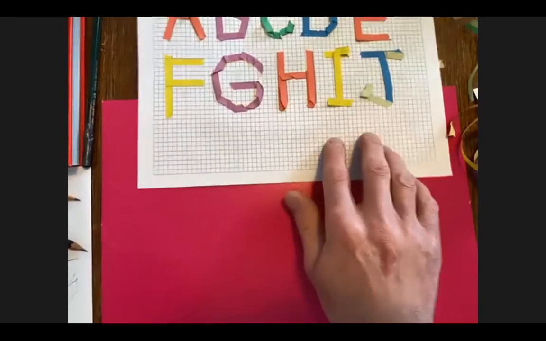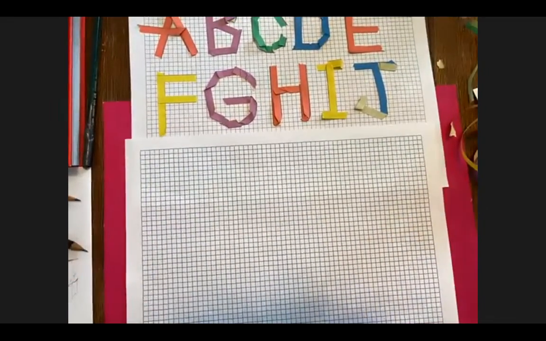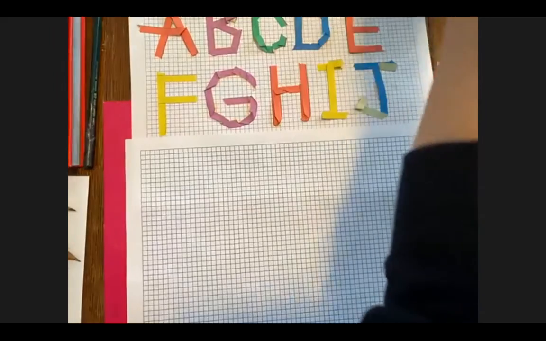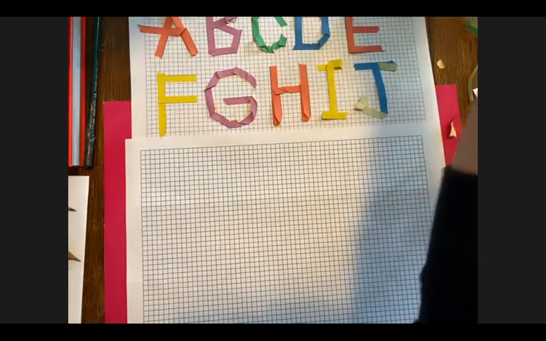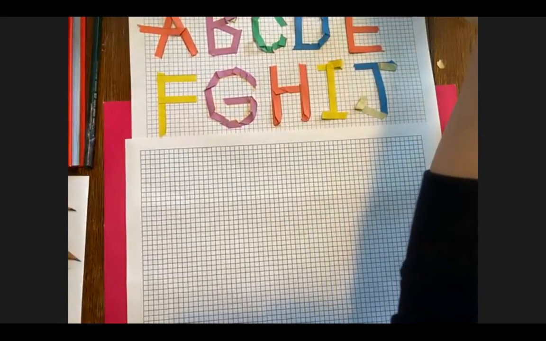I think I've got the size slightly wrong, so I can't quite fit three lines on. Right, green, I think. I'll try and find the end of the green streamer now.